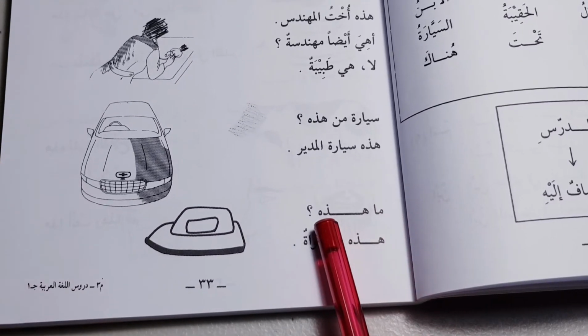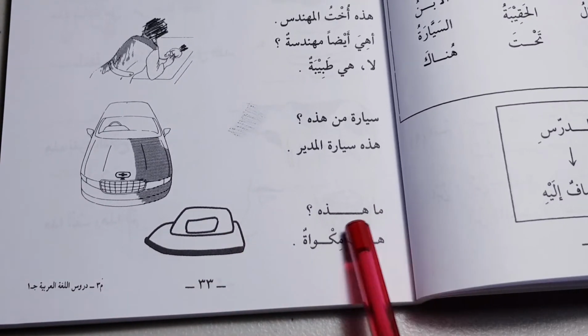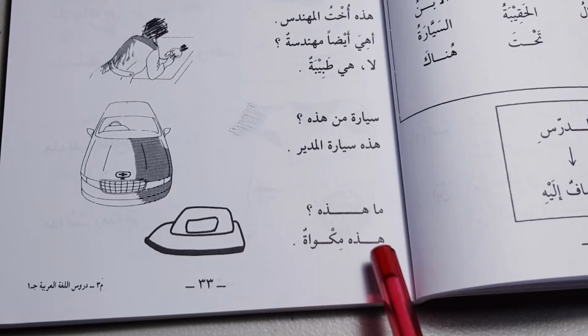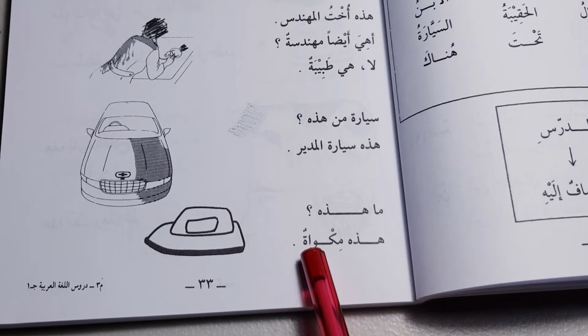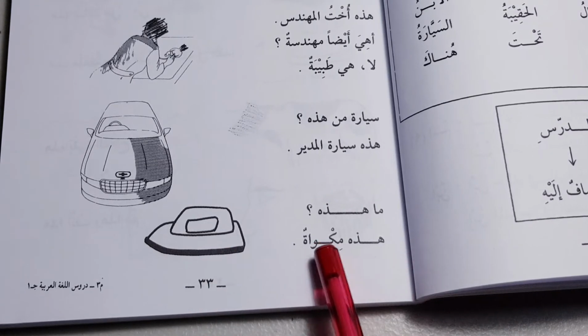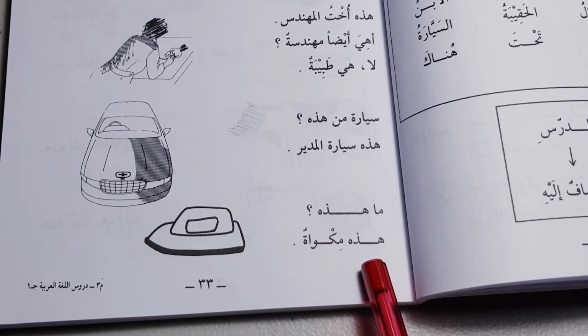ما هذه? What is this? هذه مكواة. An iron. This is an iron. مكواة is feminine. So we say هذه.